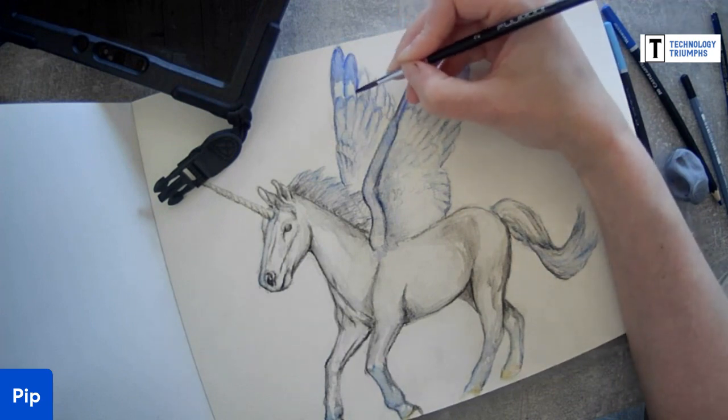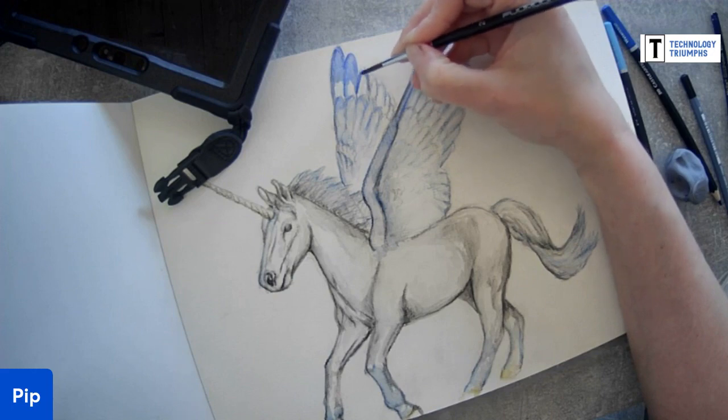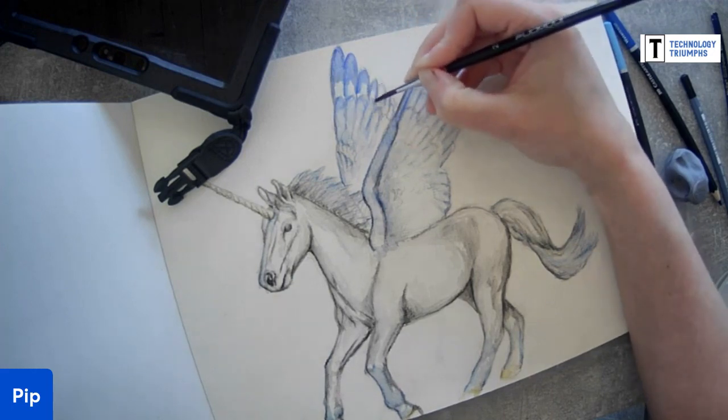Erin says your drawing's good, Pip. Thank you, Erin. You always say that. You're so kind. I'm actually quite pleased with this today.